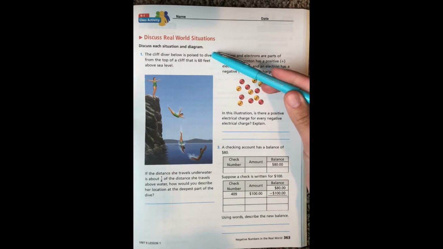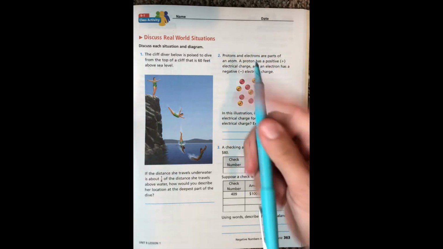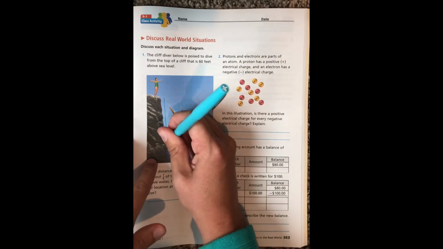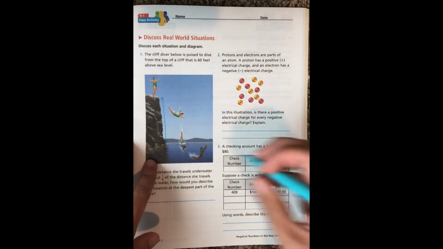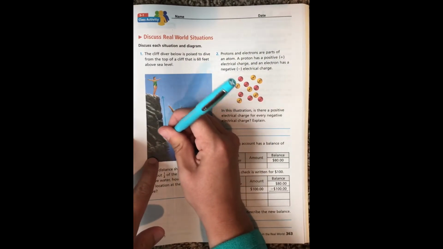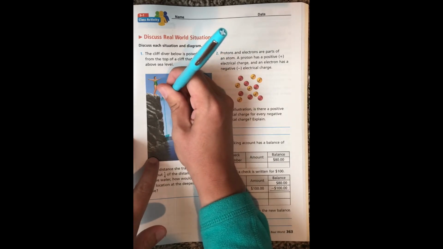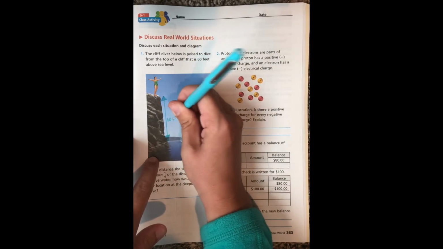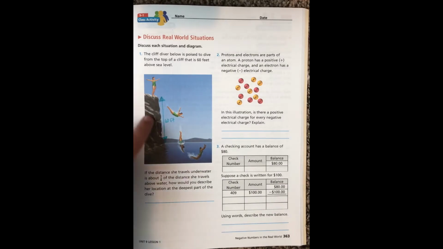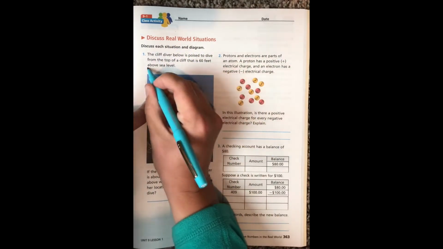Okay, so the first problem says, the cliff diver below is poised to dive from the top of a cliff that is 60 feet above sea level. So she's up here, and this distance is 60 feet, okay? So from where she is into the ocean is 60 feet. It's 60 feet above sea level is what they call it.